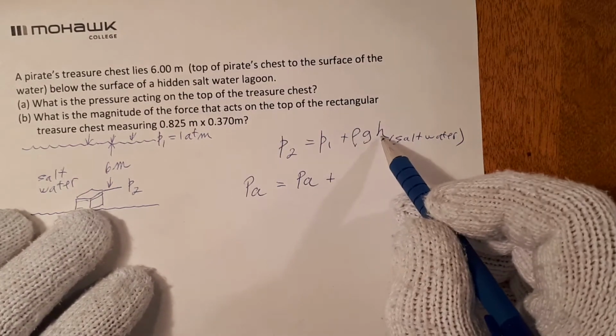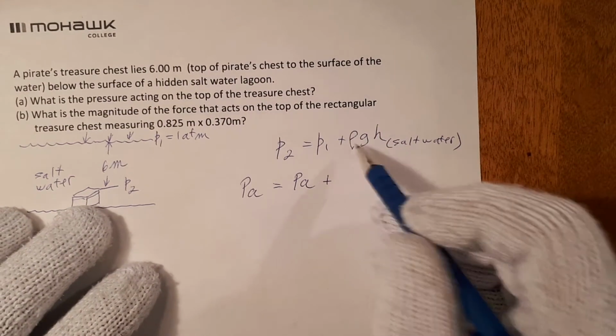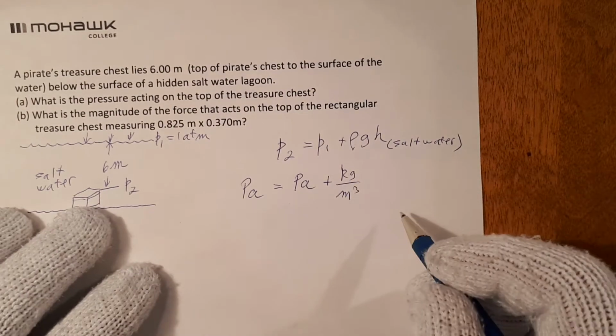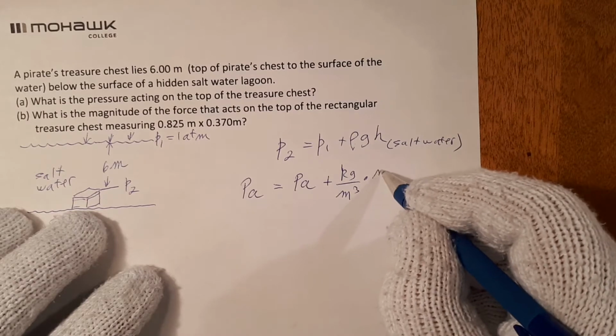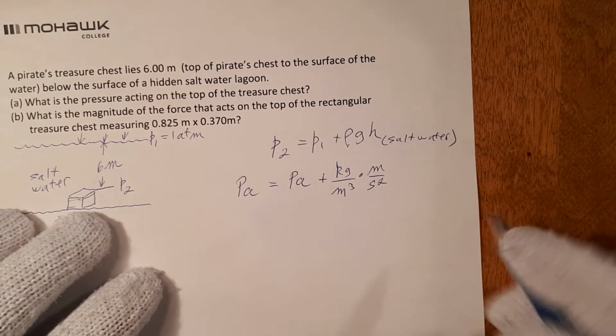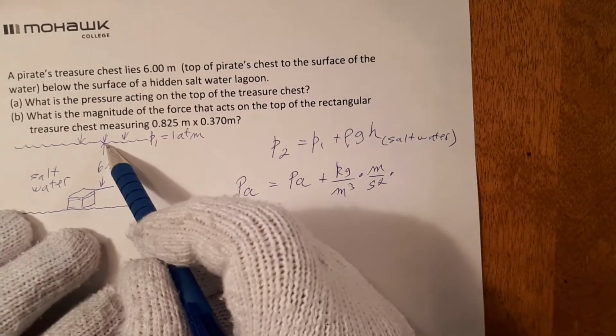And then we have rho GH. Rho is density, that's kilograms per cubic meter in base units. G is meters per second squared, acceleration due to gravity. And H is the depth.